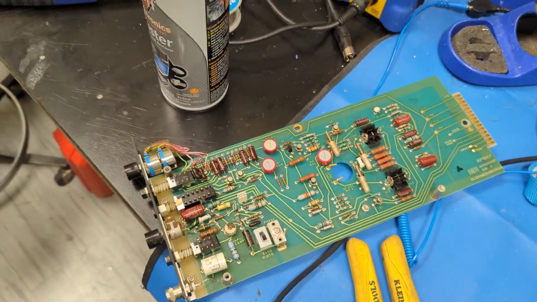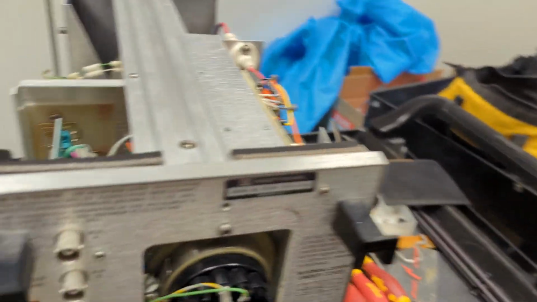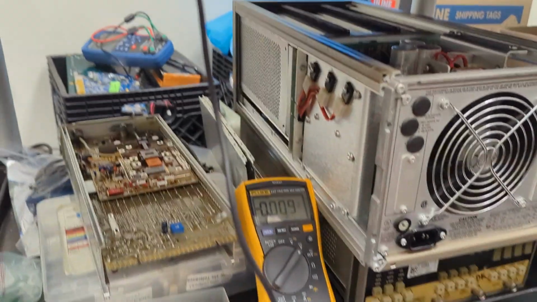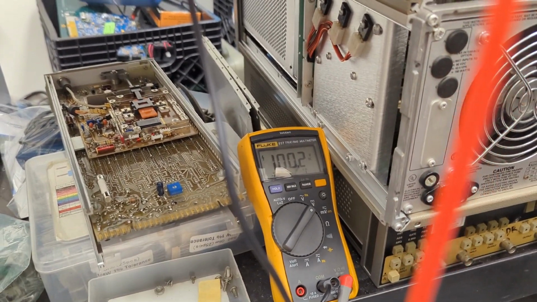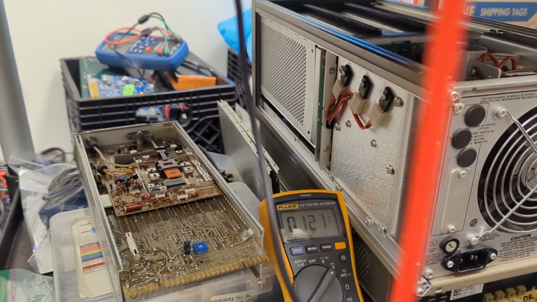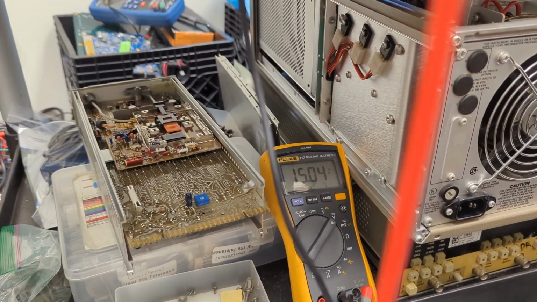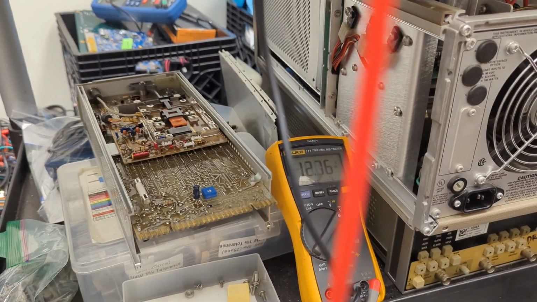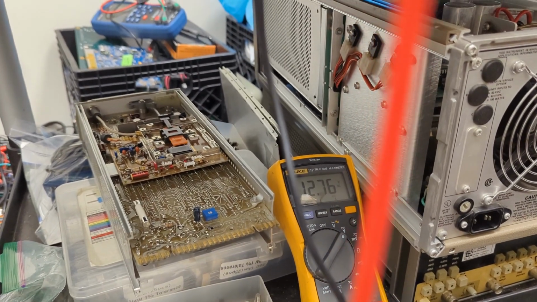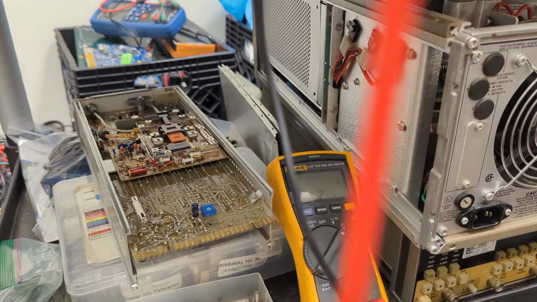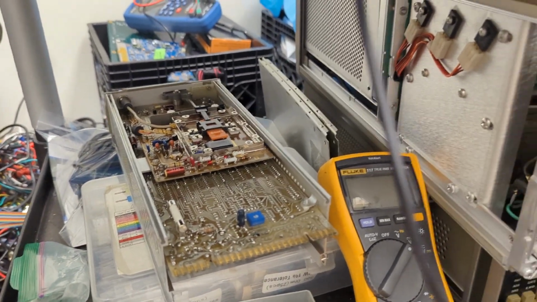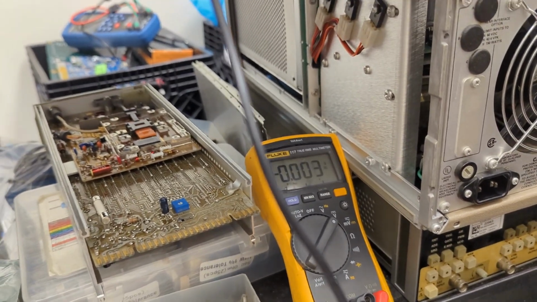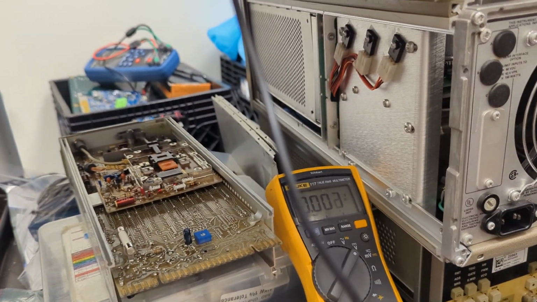All right, horizontal amplifier board is removed. I have the unit powered on, and take a look at the voltages. There's your 100, 15, 12.6, negative 12.6, and negative 100. So, yeah, our problem might be on this board.